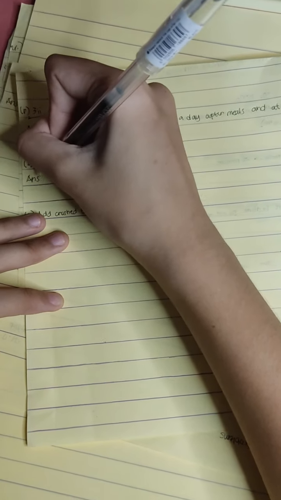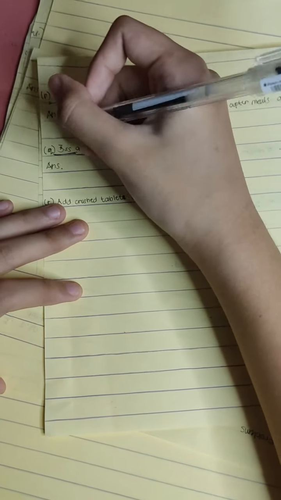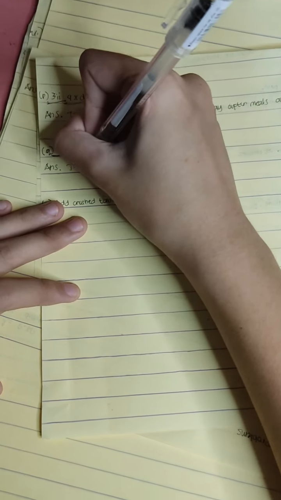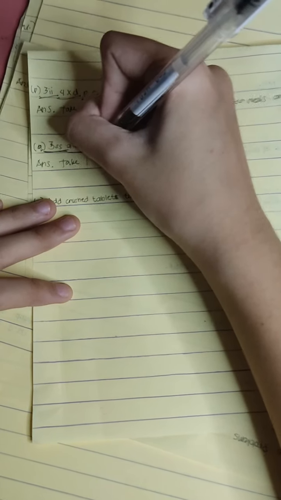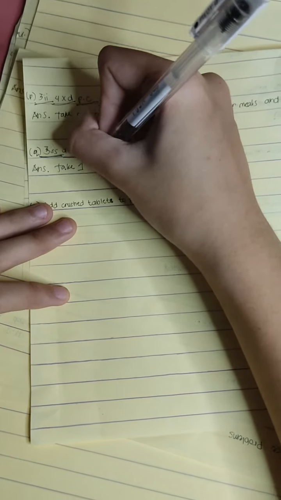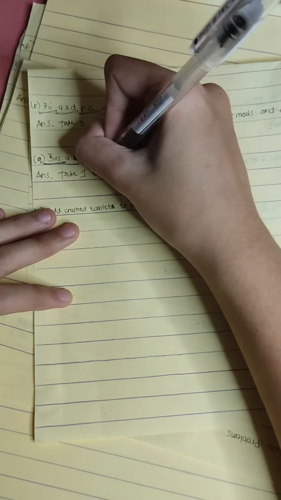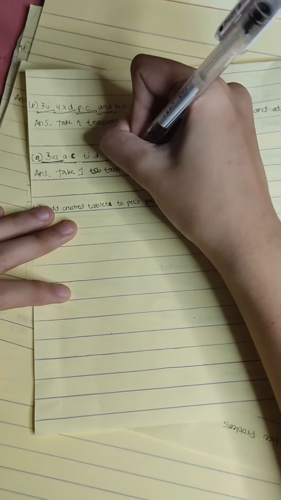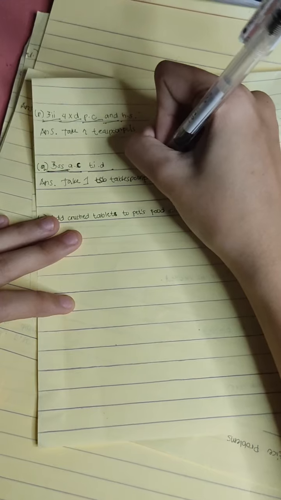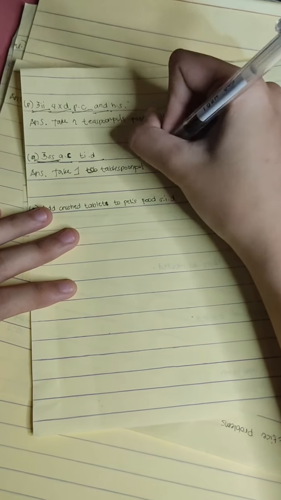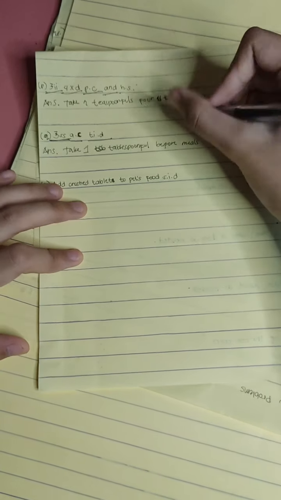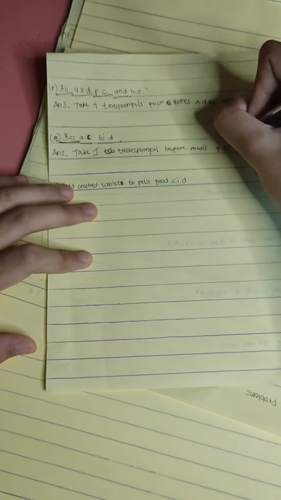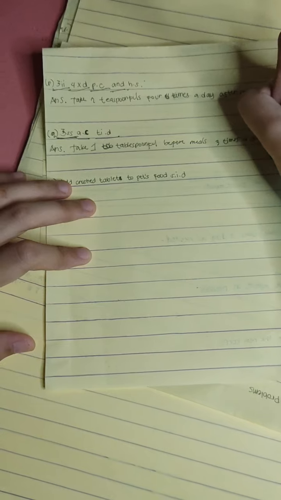Answer, take 1 tablespoonful before meals 3 times a day.